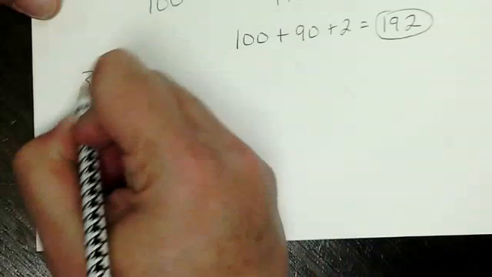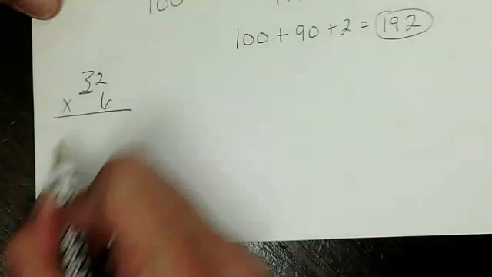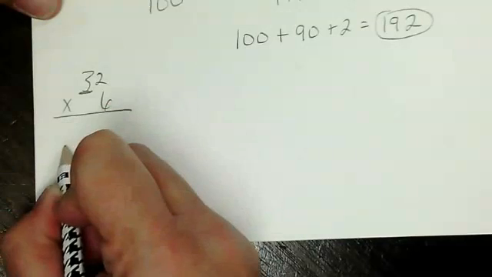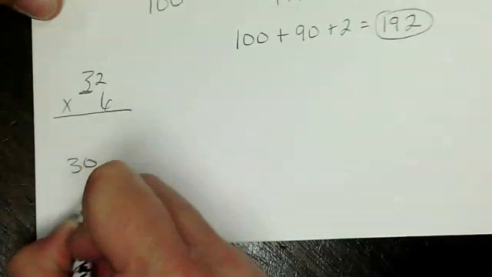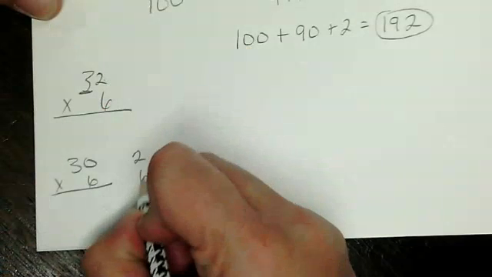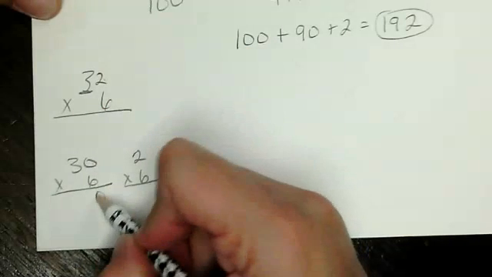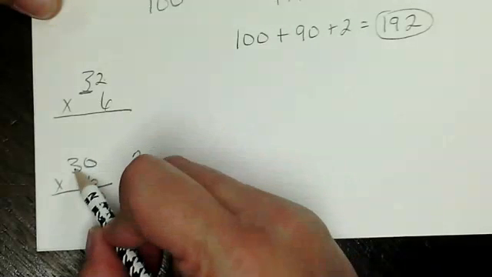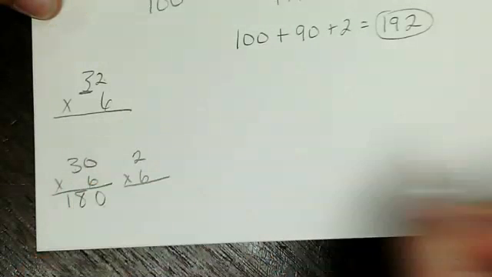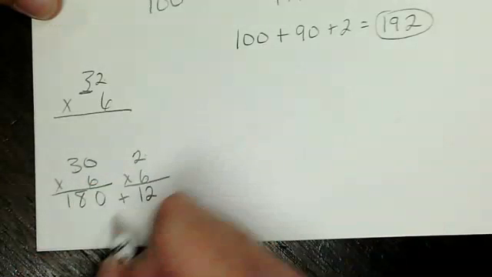All right, 32 times 6. I have a 3 in my tens place. 3 tens is 30. So that's 30 times 6. And then I have 2 1s. 2 times 6. So what is 6 times 0? Always 0. 6 times 3 is 18. 6 times 2 is 12. Add those together.